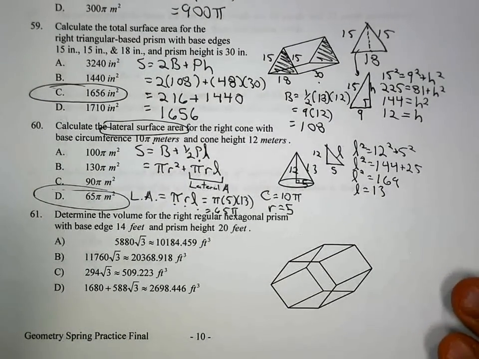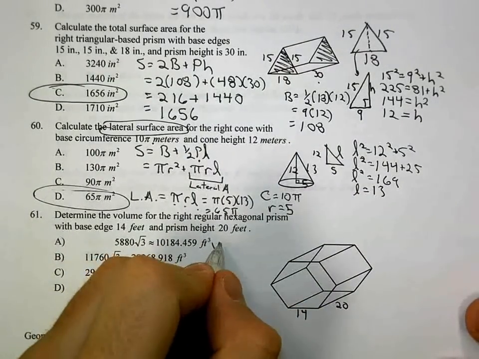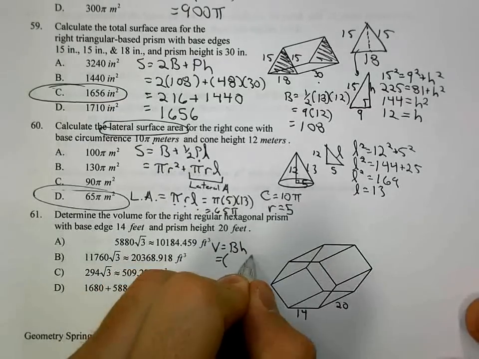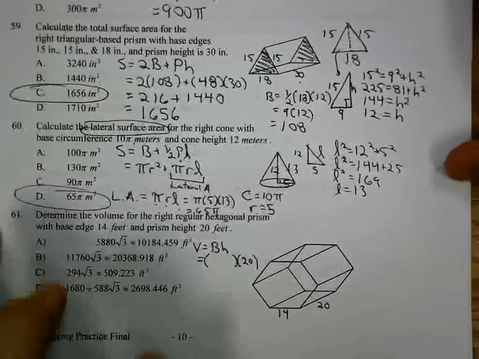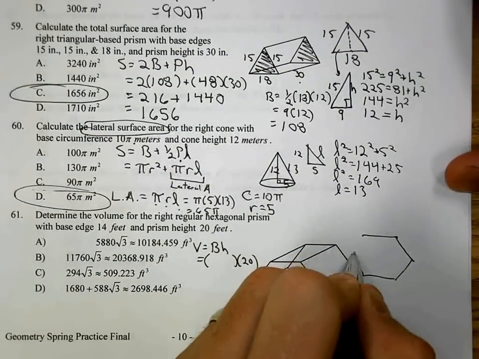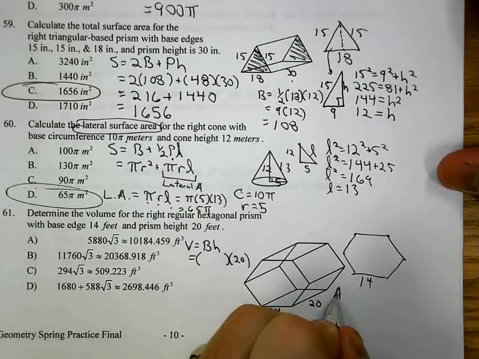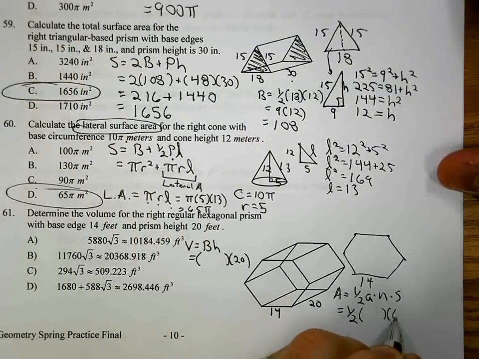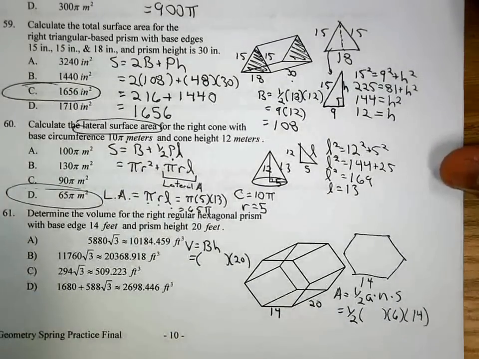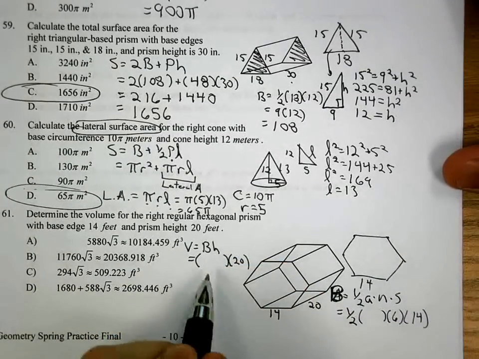61, volume of a right regular hexagonal prism, base edge is 14, height is 20. Now our formula for this is base area times height. We know our height is 20. Now we have to find the base area. The base area is the area of a hexagon. Now, I have 14. It's my sides. My area for a hexagon is 1/2 apothem, number of sides, side length. So far, I know I have 6 sides, and the side length is 14. I need to find the apothem. Then I can find my base area. I should probably make that a b. Once I have that, goes into here, I solve my problem.